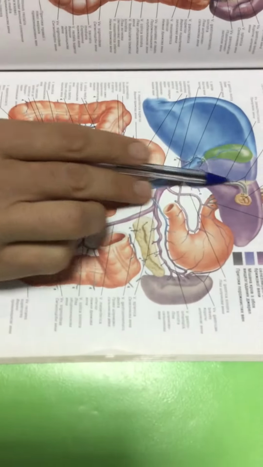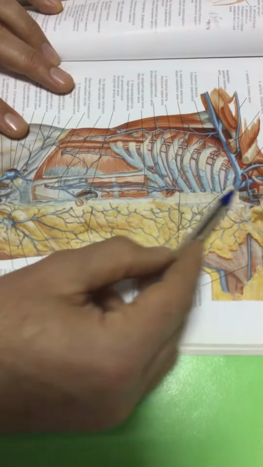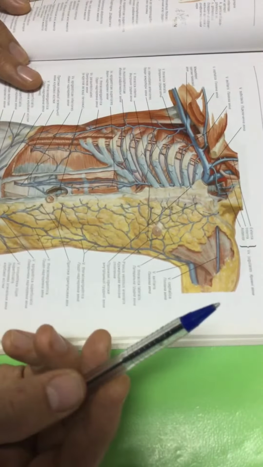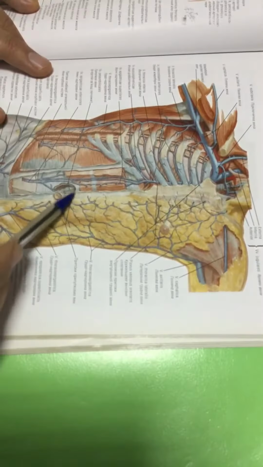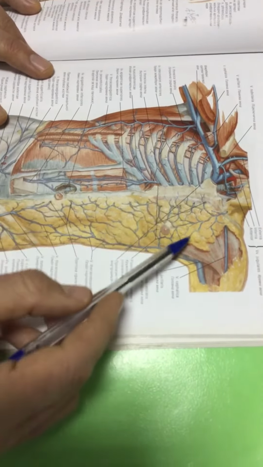And look, all these anastomose with vena parumbilicalis. Parumbilicalis enters vena porta. But epigastrica superficialis and epigastrica inferior go to vena cava inferior, epigastrica superior and thoracoepigastrica to vena cava superior. So it means that on this place we have the largest anastomosis between the systems of vena porta and vena cava.